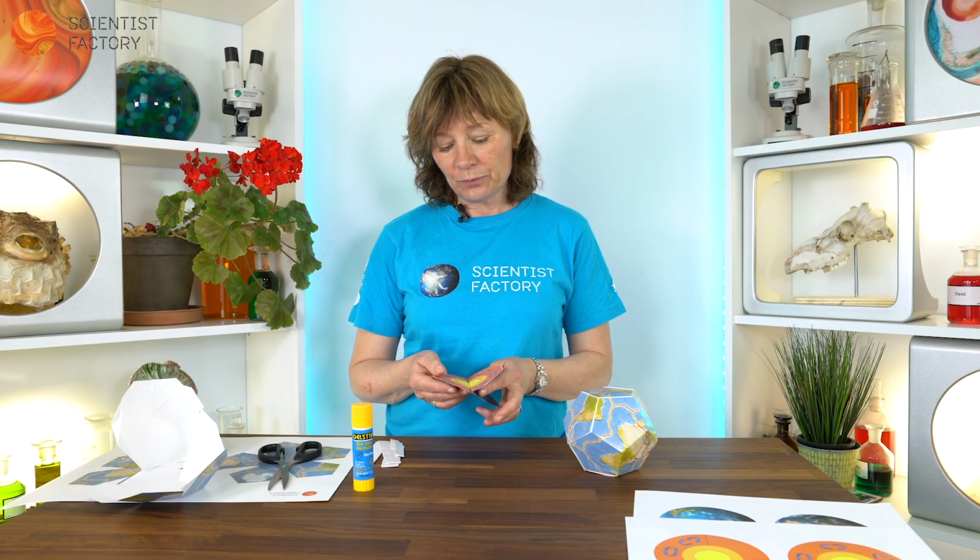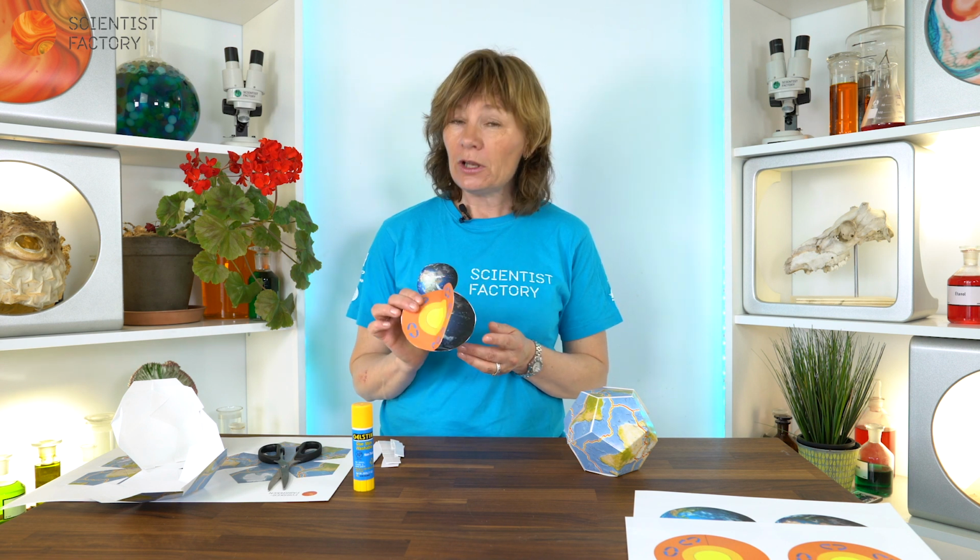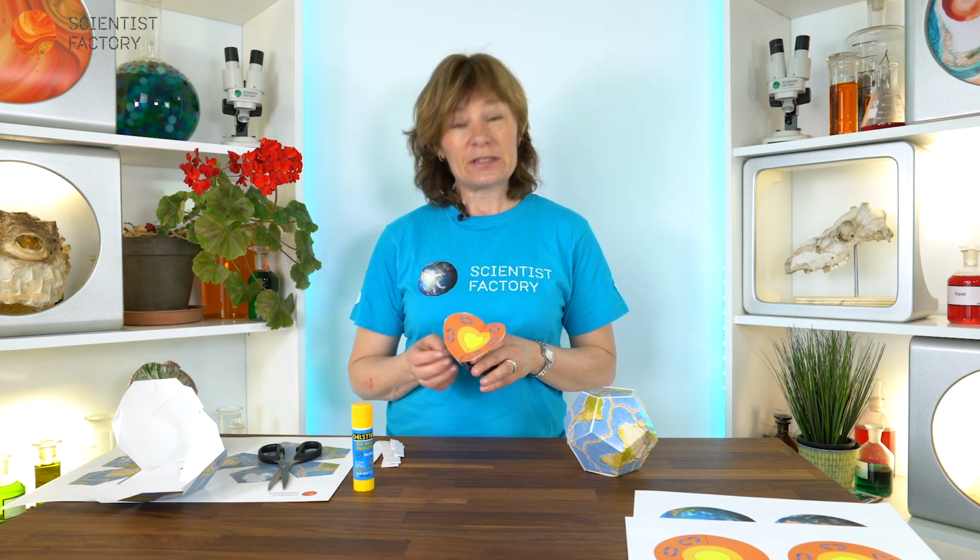If your students don't have the patience to make this model, you can make one and just use it as a demonstration. That's up to you. And maybe then some of them want to make their model during a break, but this is something you have to decide when you are in the classroom with them.